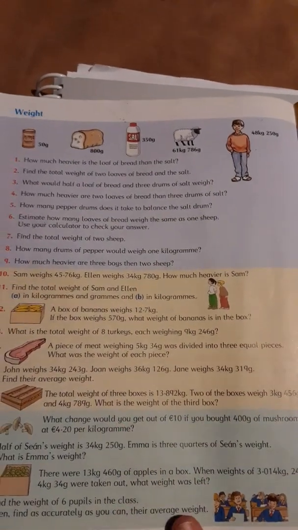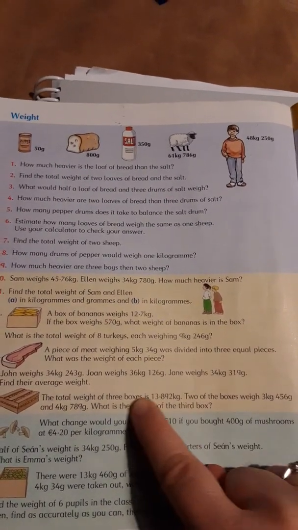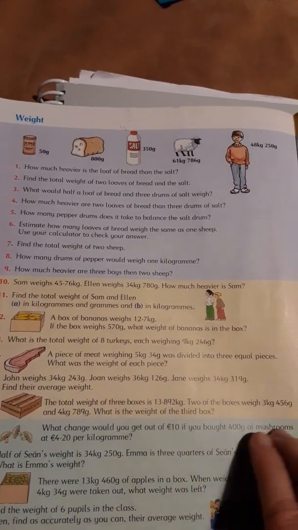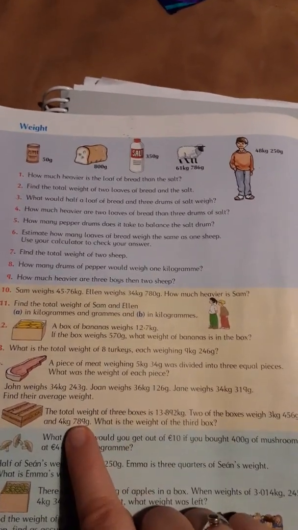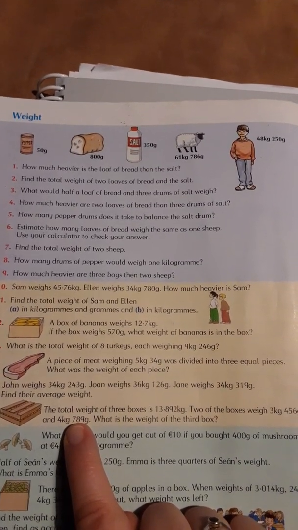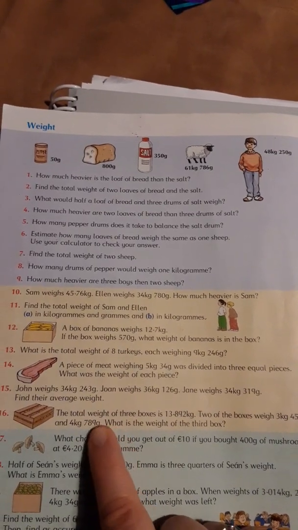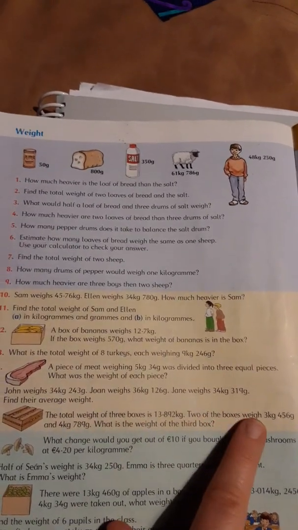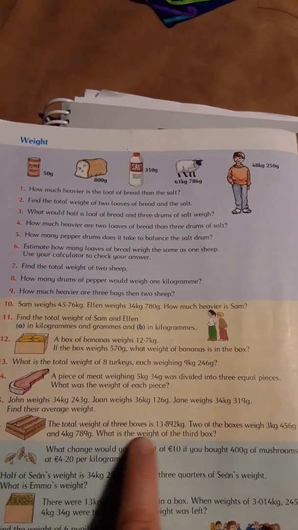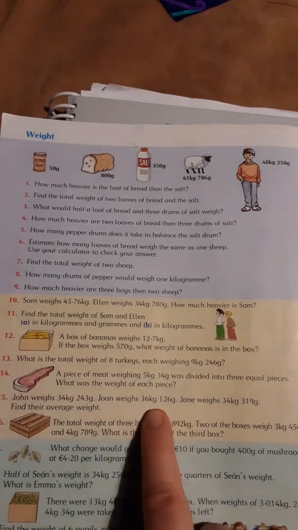You have 2 steps in this sum to do. You know what 2 of the boxes weigh, and you have to get the weight of the third. So step 1 will be adding. That calculates the weight of the 2 boxes. And then there's 1 box that you don't know the weight of, and that's what you need to figure out. So once you've added those together, you know what they weigh. How do you figure out what the last box weighs when the total is this?